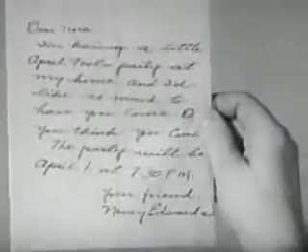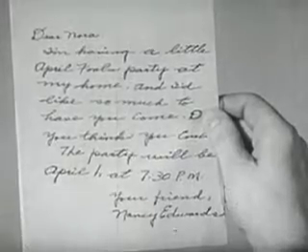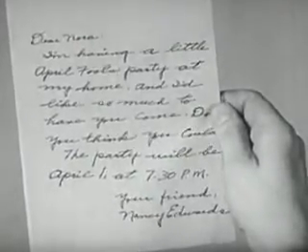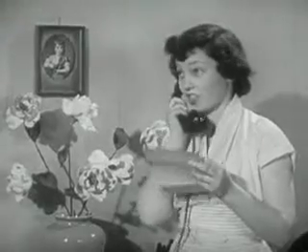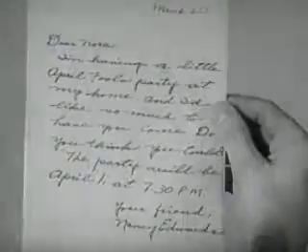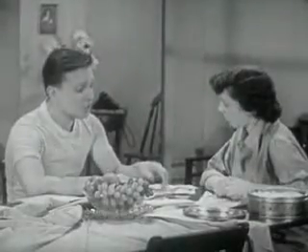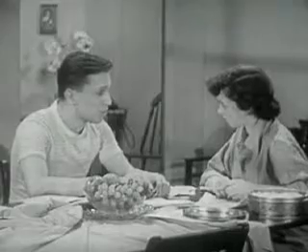Now take an informal invitation like this one. You don't have to write an answer to this kind of invitation. Chances are you're phoned to accept this one. Well, that's one general purpose of some social letters. Giving invitations, accepting invitations, sending regrets that you can't be present.